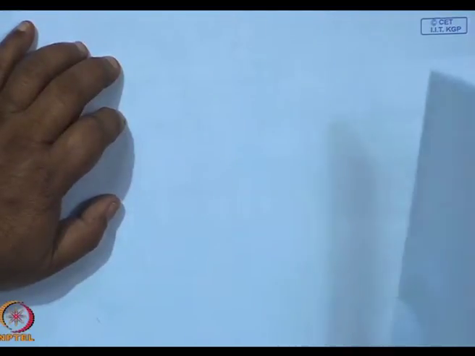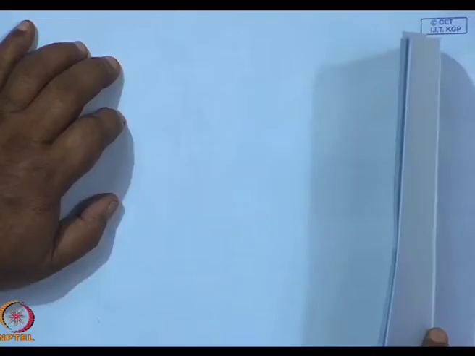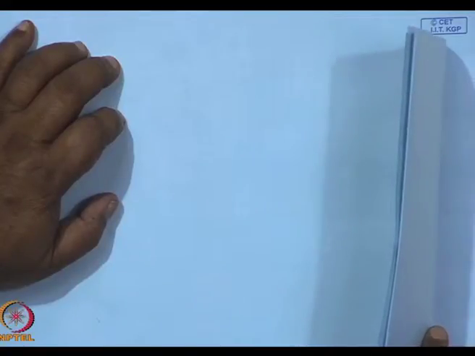This is the entire template, and we have a very sharp edge whose distance from this particular plate can be varied from say 0.05 millimeter to 2 millimeters, 3 millimeters.